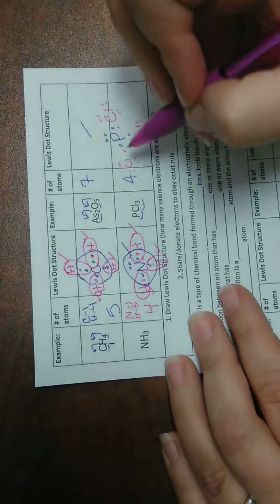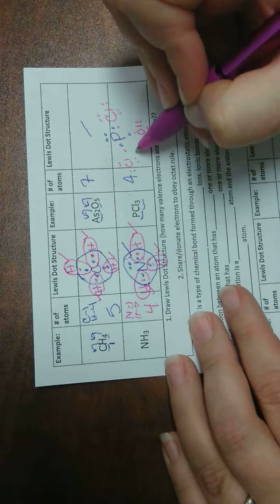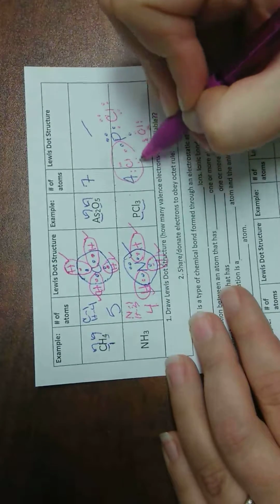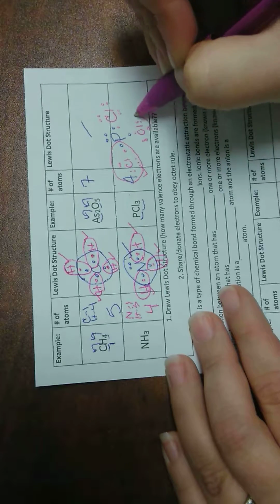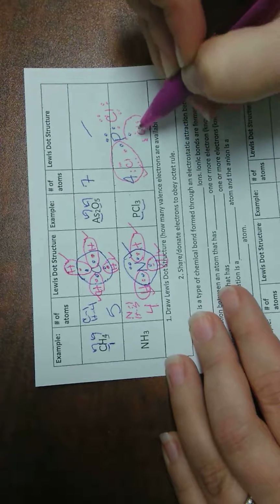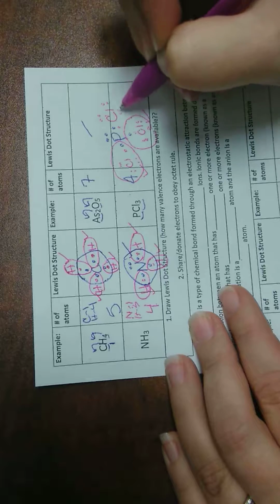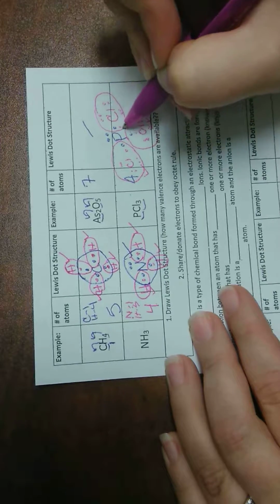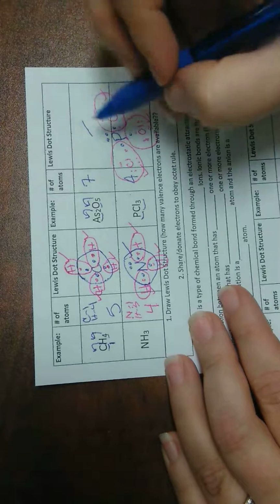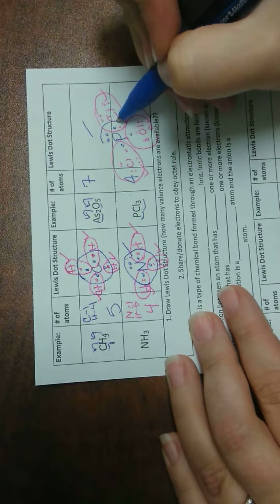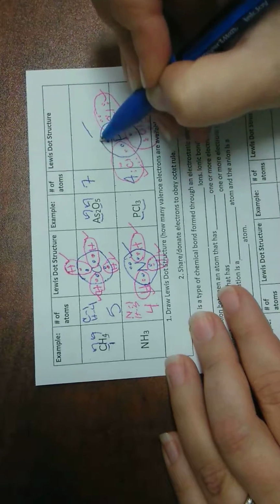Same thing applies. Chlorine wants to have 8, so it has 7, but it's sharing this with phosphorus, making it 8. Again, chlorine has 7. It's going to share that with phosphorus, making it have 8. Chlorine again has 7. It's going to share that with phosphorus, making it 8. So phosphorus has its 5. It's going to share that, 6, 7, and 8. They're both happy.